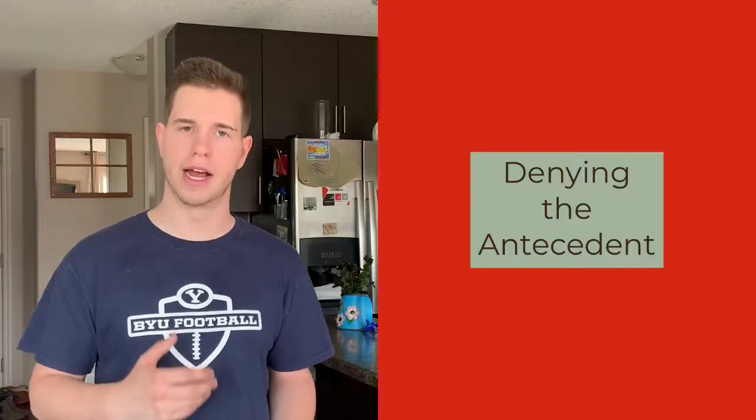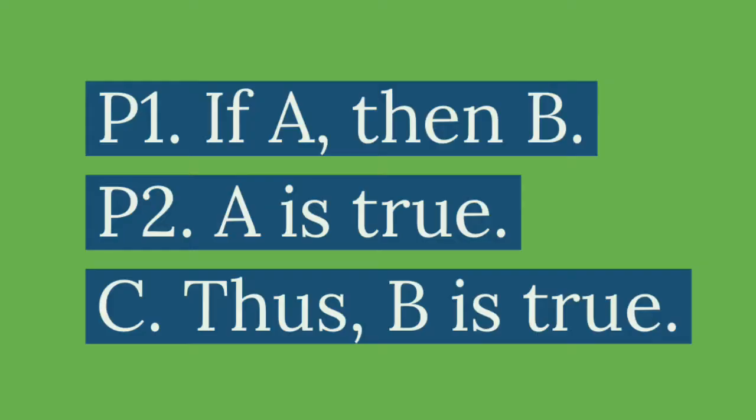It's very easy to stray from a Modus Ponens argument to the fallacy, which I'm going to explain further, which is called denying the antecedent. The Modus Ponens argument form goes like this. Premise 1. If A, then B. Premise 2. A is true. Conclusion. Thus, B is true.